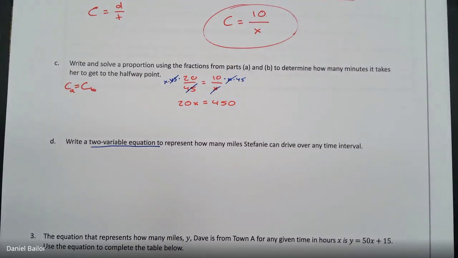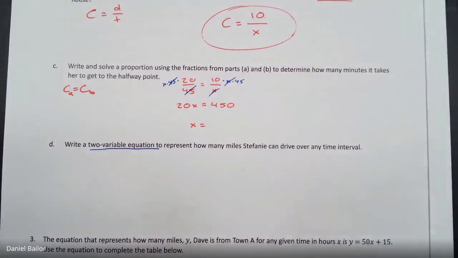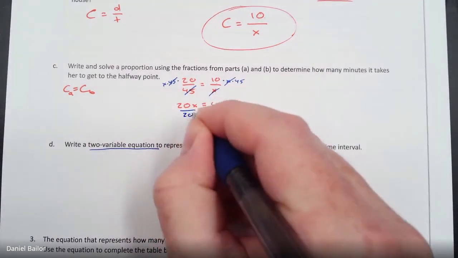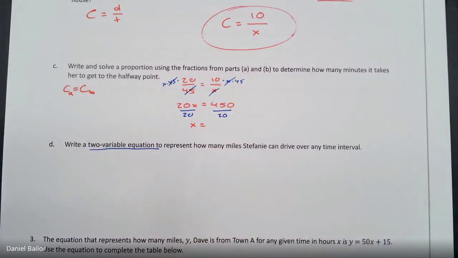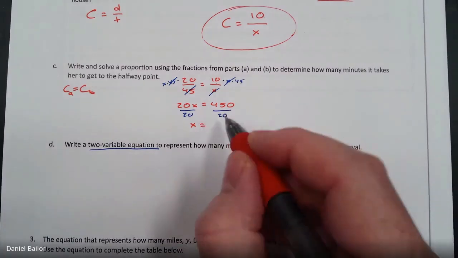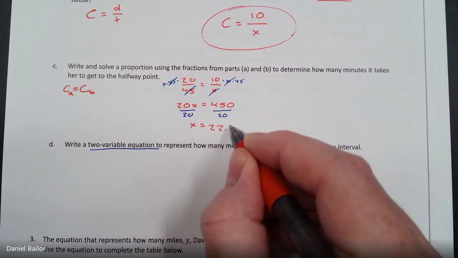Now I can use that to solve to find x all by itself. I know 20x divided by 20 is 1x. Division property of equality tells me I have to divide both sides by 20. And when I do that, I get 450 divided by 20. You should have gotten 22.5.